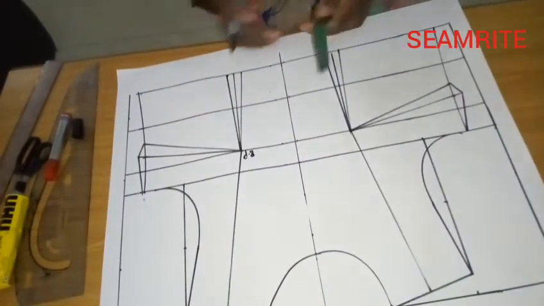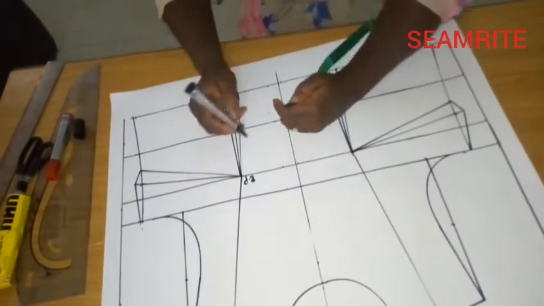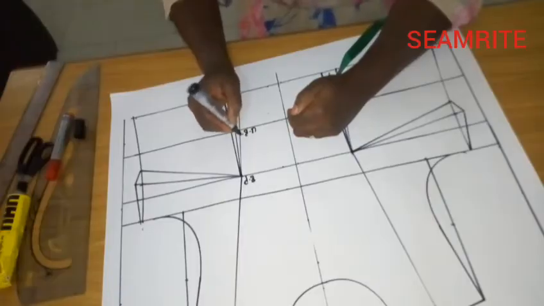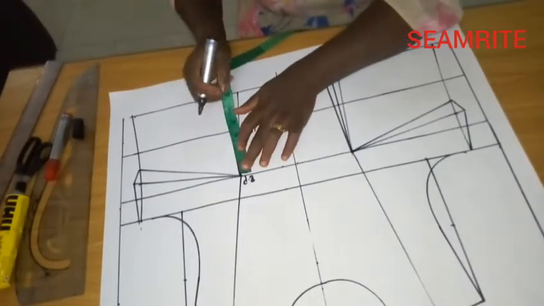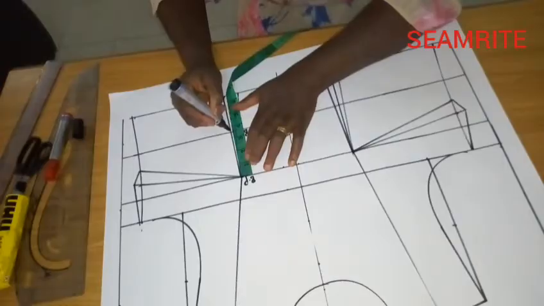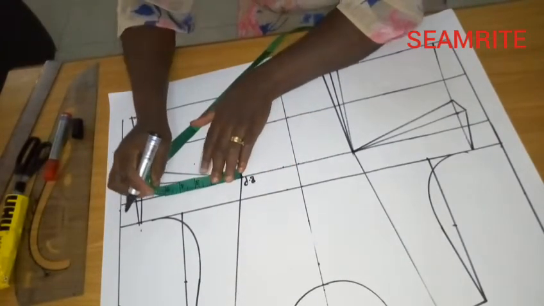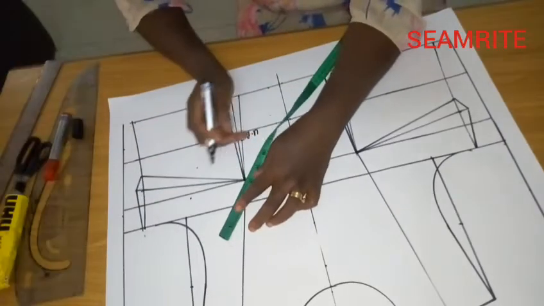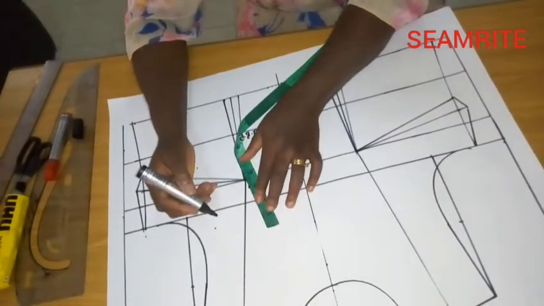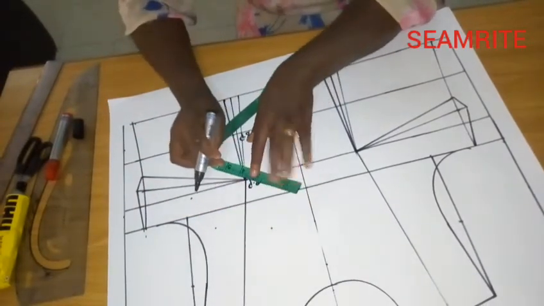The next thing I'll do is the under bust radius, which is taken from the difference from the under bust. You can see where I'm placing my tape. All I will do is rotate my under bust differences all around.